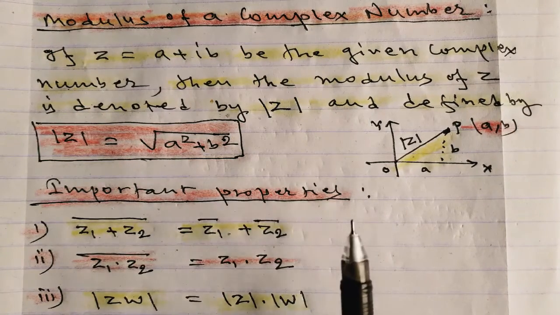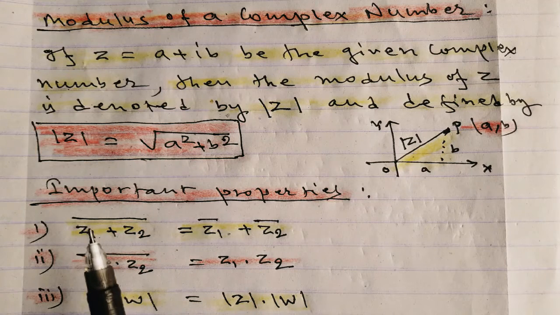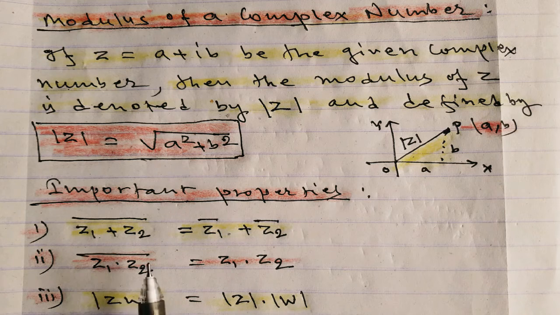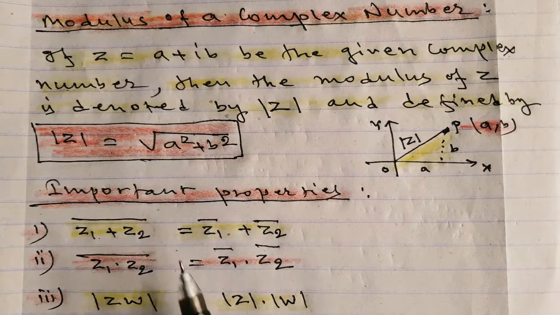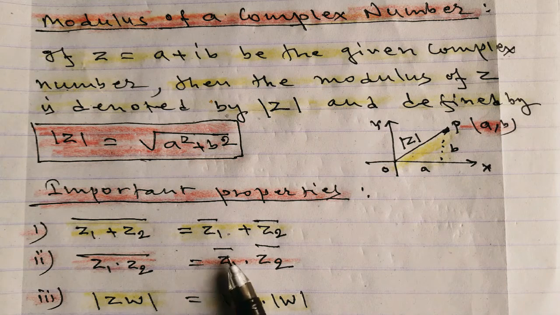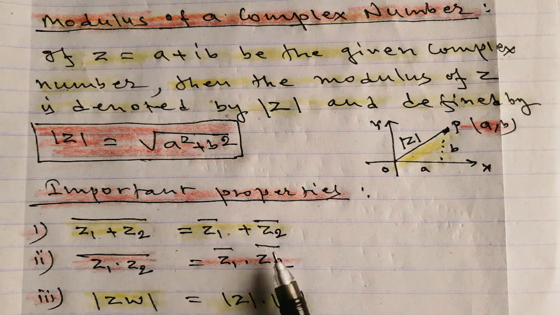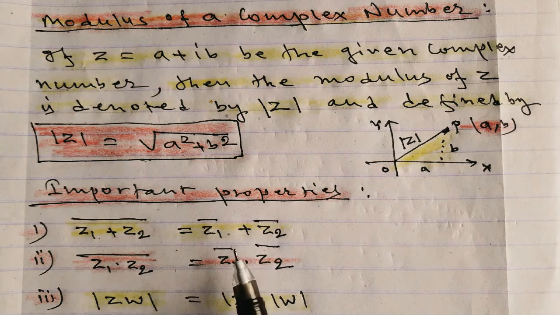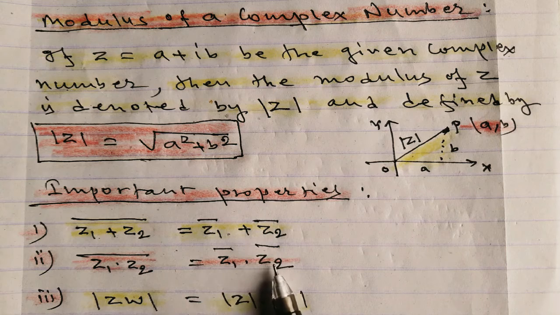Now the important properties of complex numbers. First, the conjugate of z1 + z2. Second, the conjugate of the product z1 z2 we can write as z1 bar into z2 bar. The conjugate of the product of two complex numbers we can write as the conjugate of the first complex number into the conjugate of the second complex number.